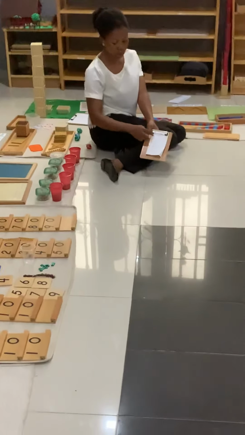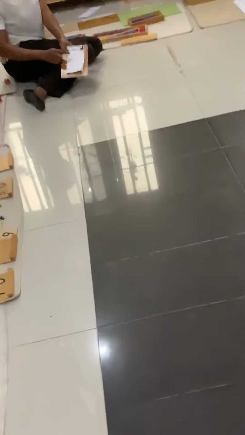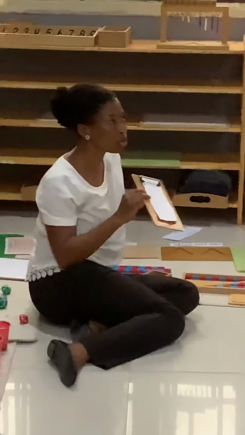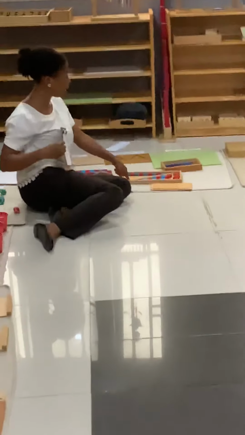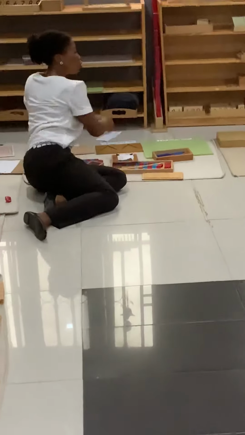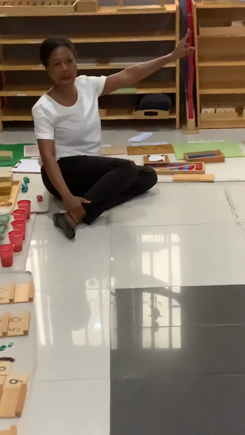This is 2 plus 2. This is 2, addition of 2. So 2 plus 2, 2 plus 1. They do it. So by the time the child is doing this the third time, the child will know that 2 plus 1 is 3. After doing it for 3 or 4 times, the child knows. So it's registered. After working with this a lot of times, they already know. So this is how we do facts to help the children know numbers.